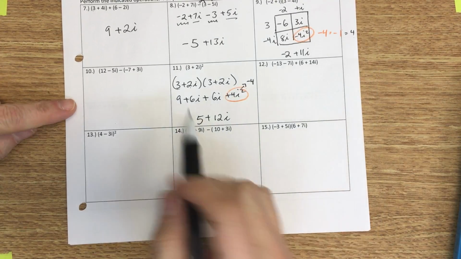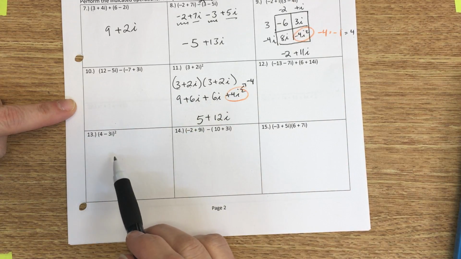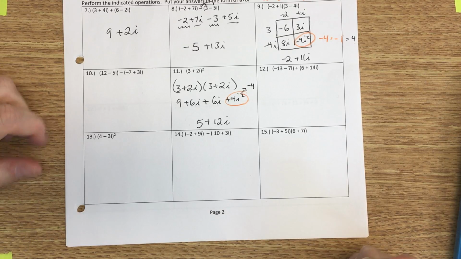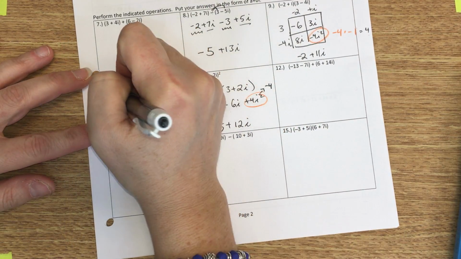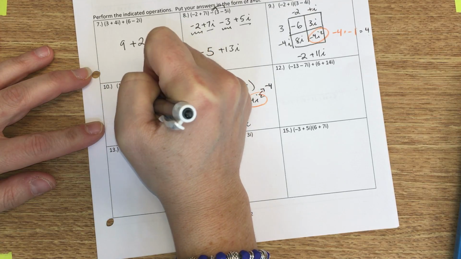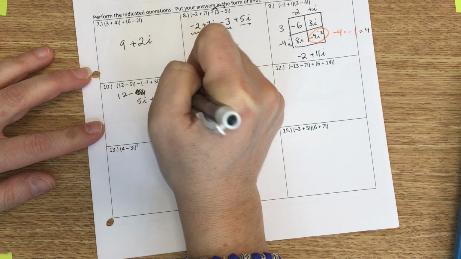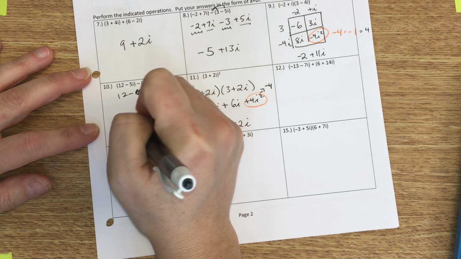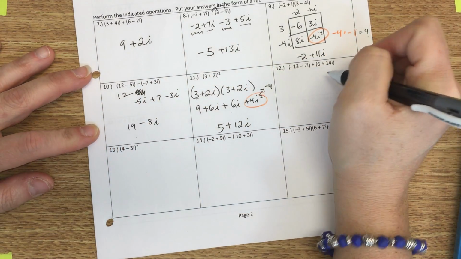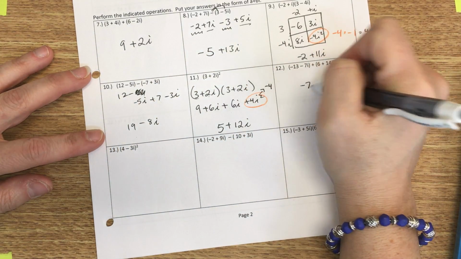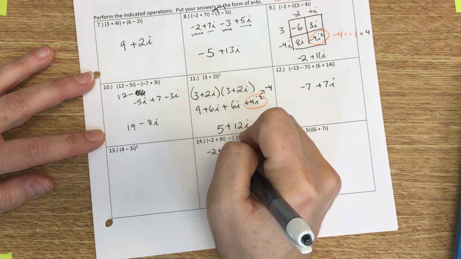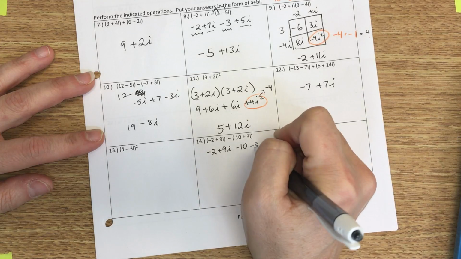All right, the remaining 5 are just another subtraction, addition, multiplication, subtraction, and multiplication problem. So why don't you pause the video and then I will reveal the answers for you. So number 10 is 19 minus 8i. This one is going to be negative 7 plus 7i. While I'm subtracting, I'm going to do this one also, and then I'll get to the multiplication ones.